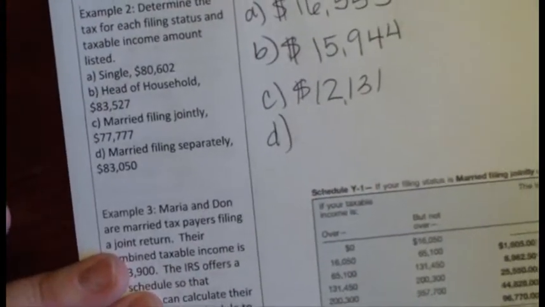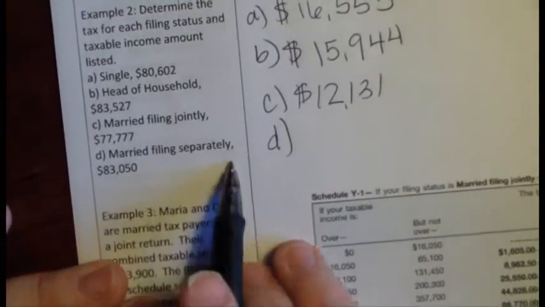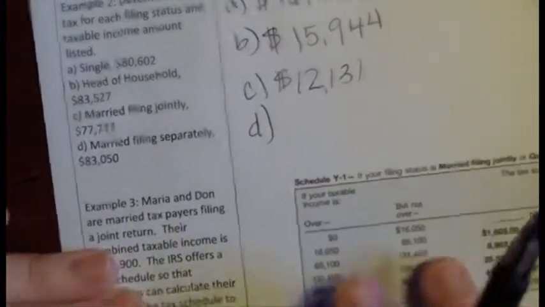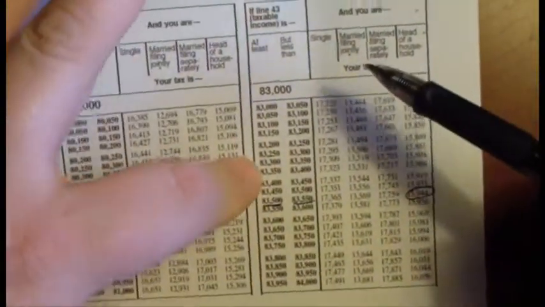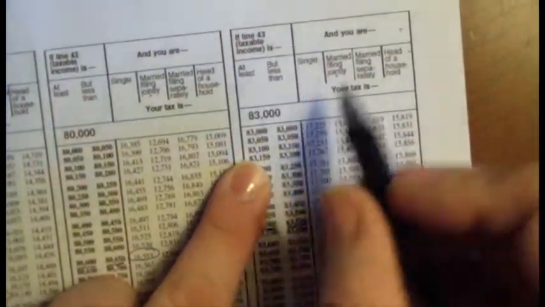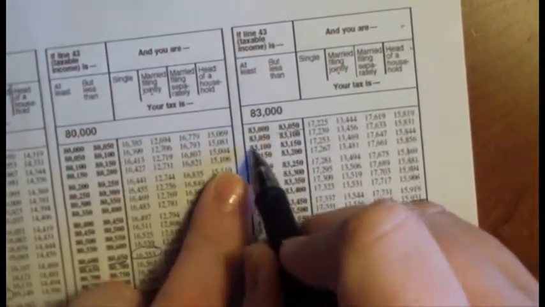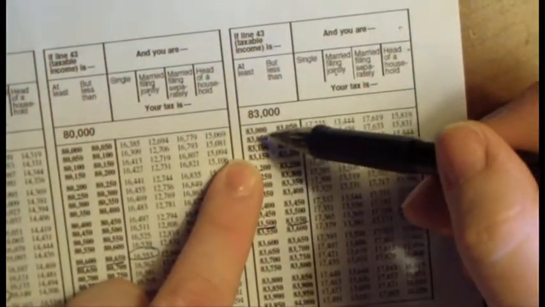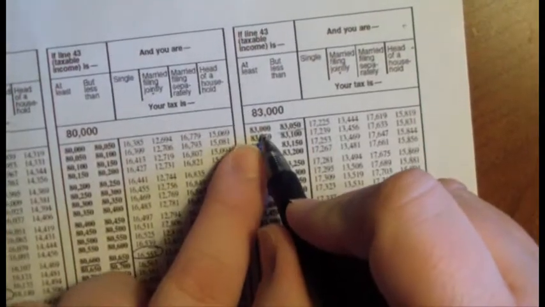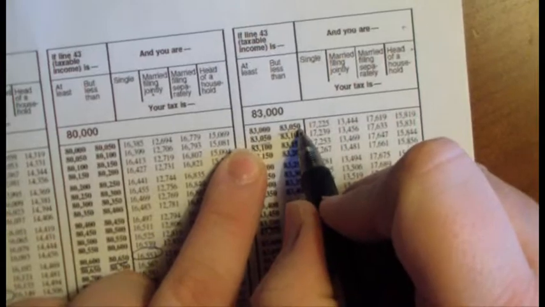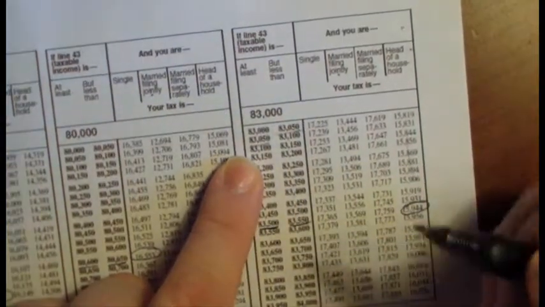And then Part D, married filing separately, $83,050. So go to our table, $83,000 and what was it, $50? Okay, so you'll notice we've got $83,050 here and here. So this one says that your taxes are at least $83,000, but less than $83,050. So our taxes are $83,050.